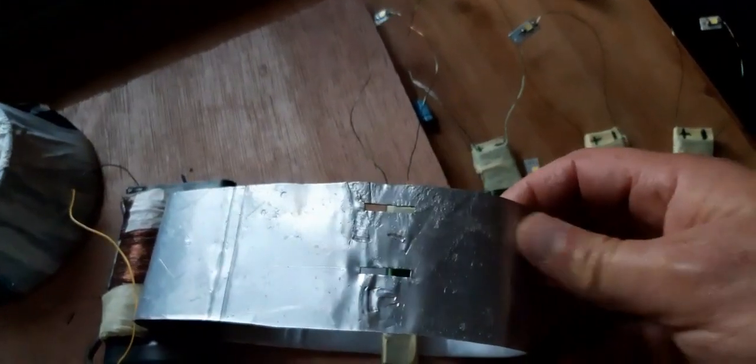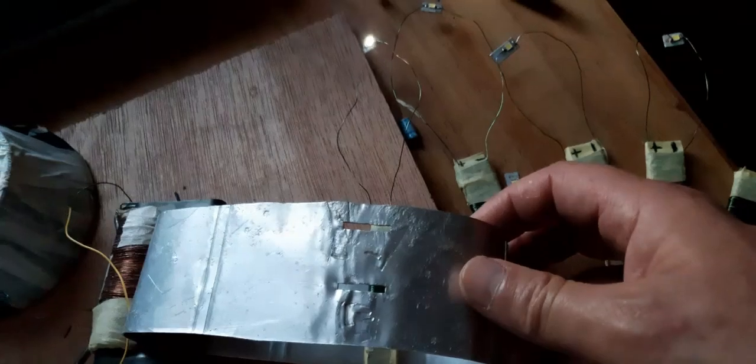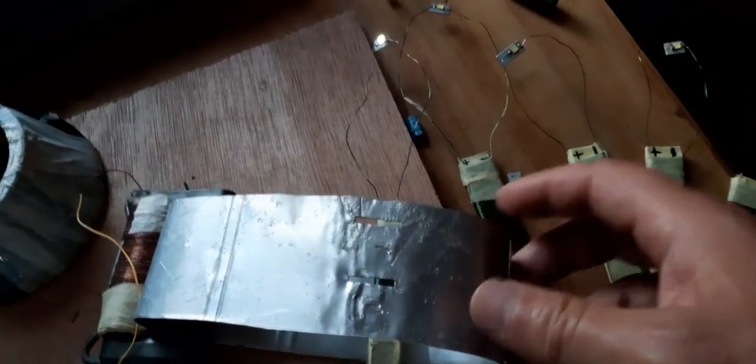It's a little difficult to maintain the aluminum plate closed, so I had to put this to maintain it closed. But you see, the LED is very bright.